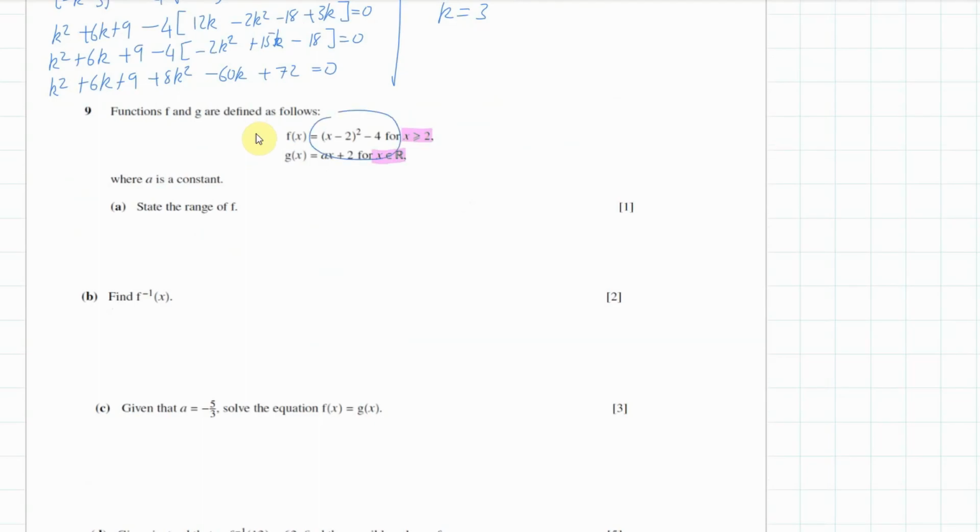Okay, well, f is that one there, and you can tell by looking at it, because they've completed the square here, you can tell that it has a minimum point at 2, minus 4, and since we're using x is greater than or equal to 2, we know that f(x) is greater than or equal to minus 4, because it includes that x is 2 value there, so that's lovely.